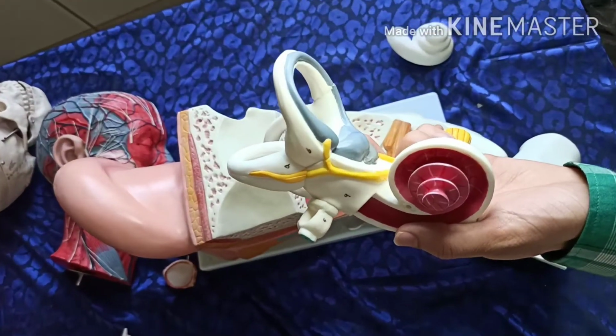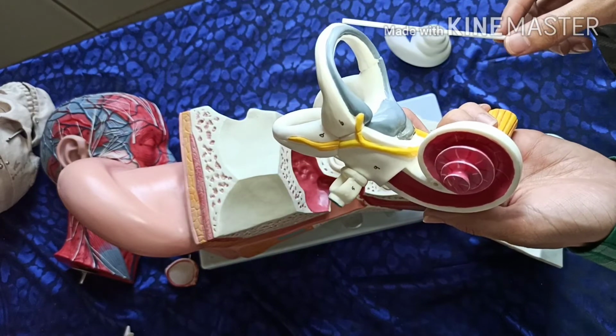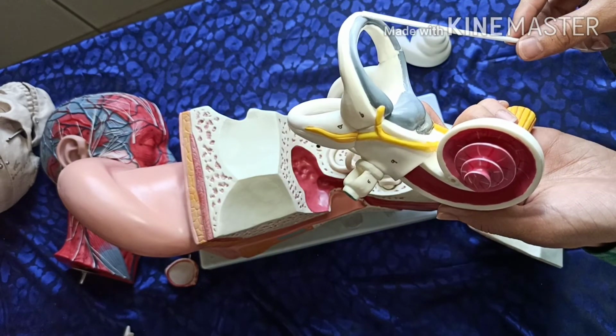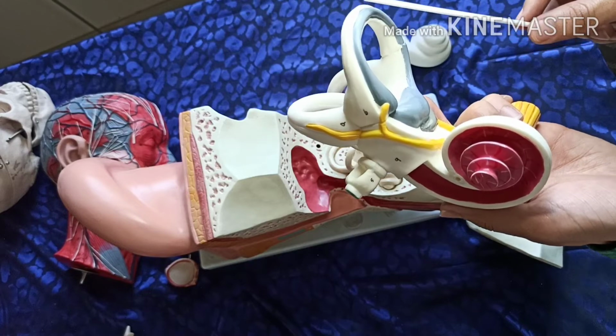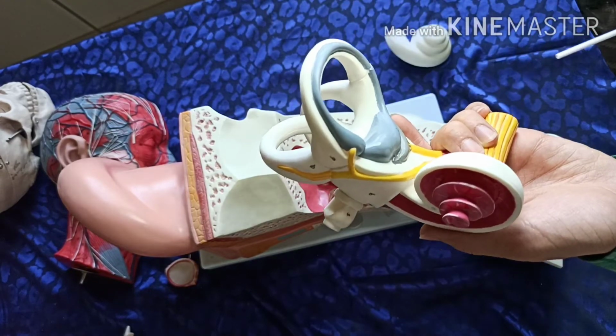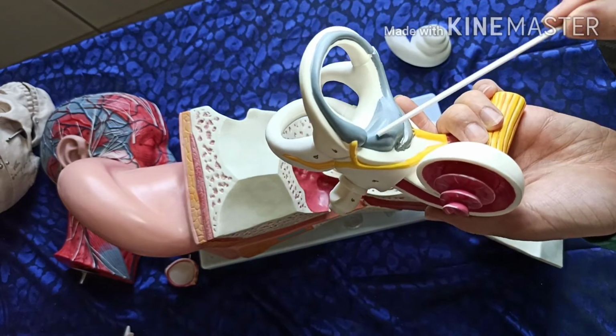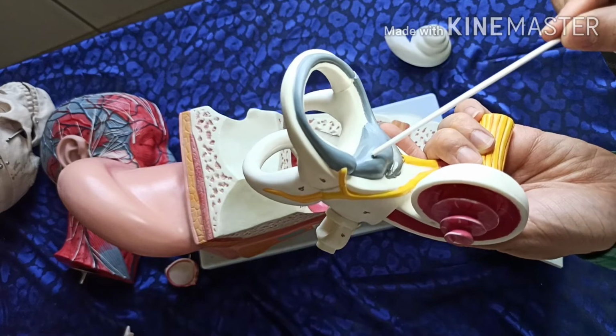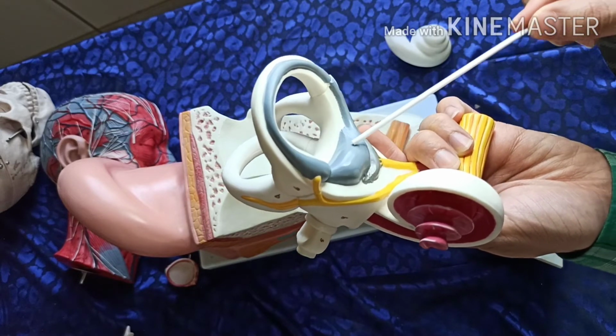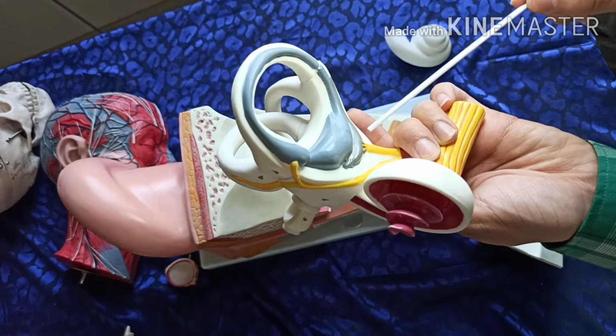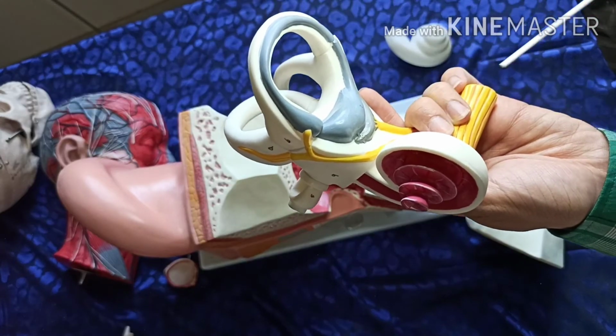About the function of the inner ear, the three semicircular canals detect movement in any direction, while the utricle detects the vertical acceleration and the saccule detects the linear acceleration.